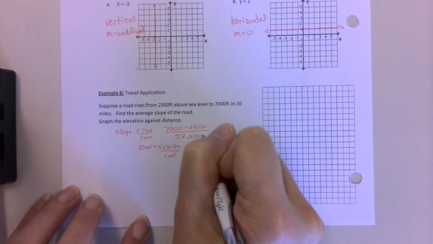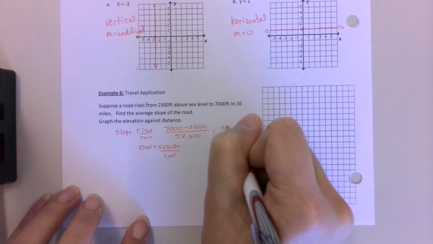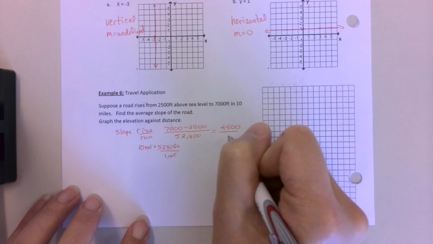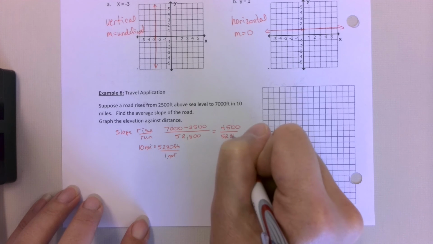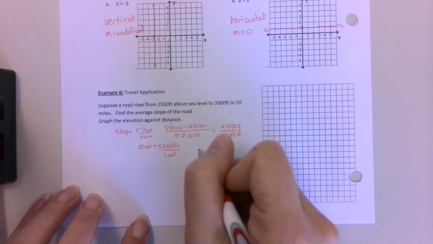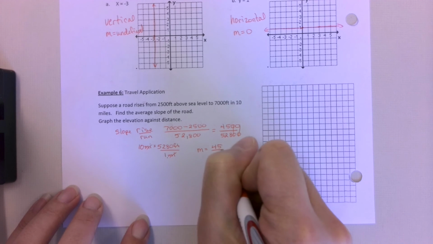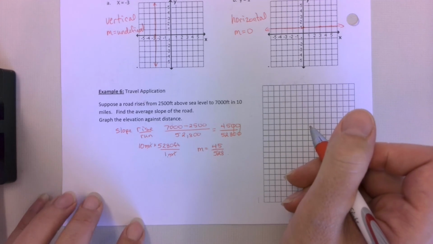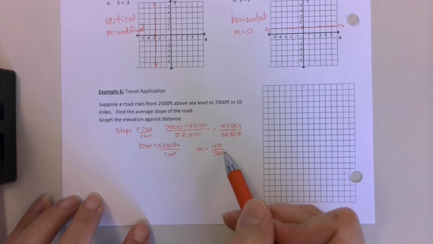52,800 feet. Okay, so my slope is going to be a big number. I get 4,500 divided by 52,800. Now I can go ahead and reduce and knock that down, and I end up with a reduced slope of 45 over 528.